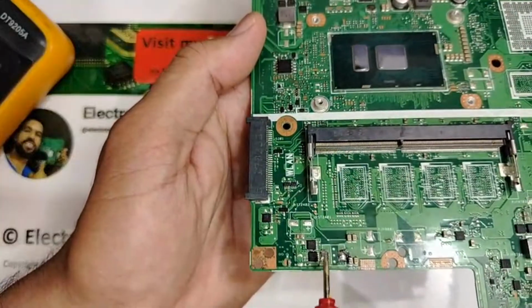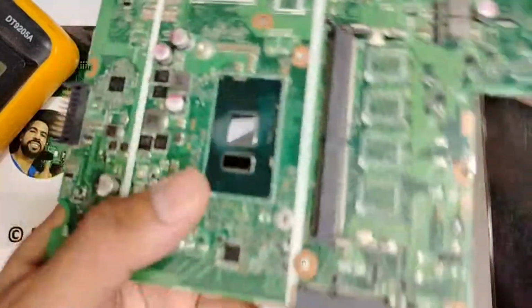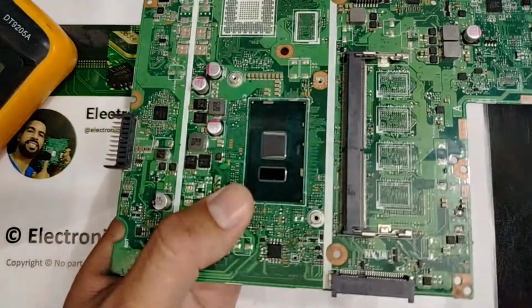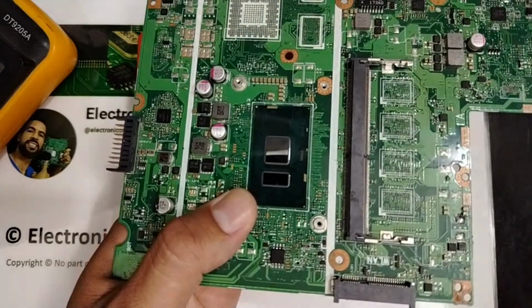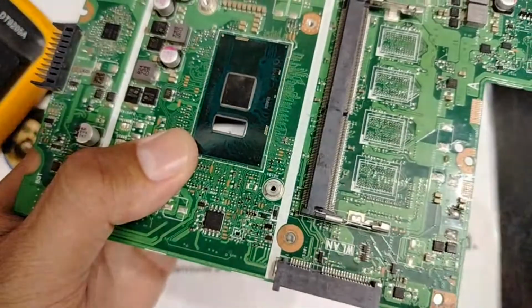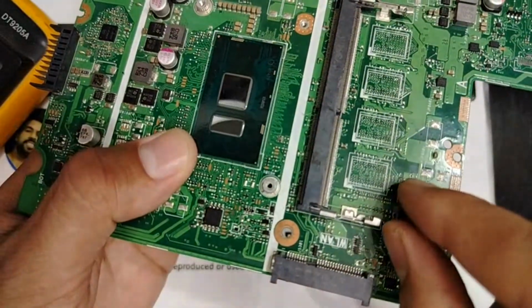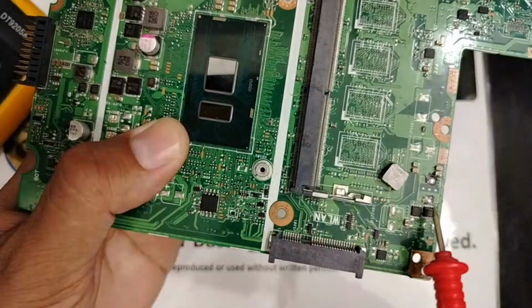Basically, this circuit is the RAM circuit. We remove here the inductor, because we find the short, okay, guys, we remove this inductor here.